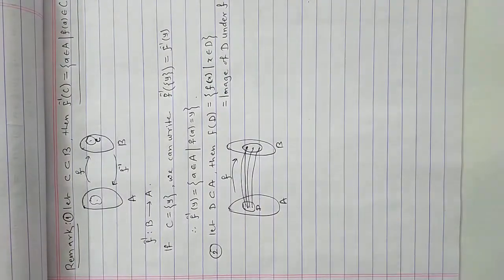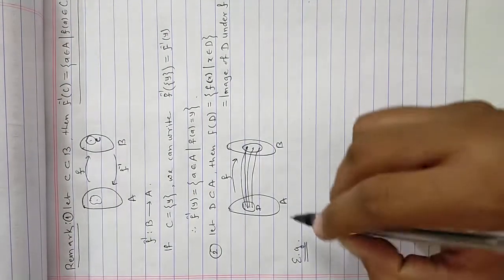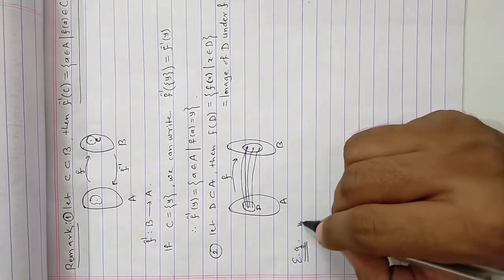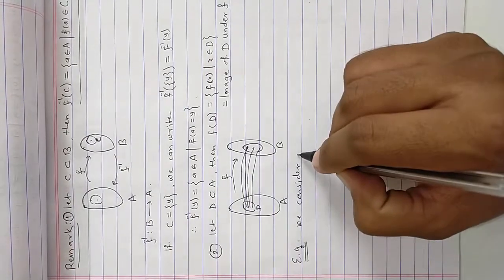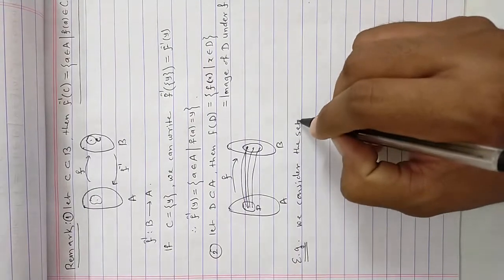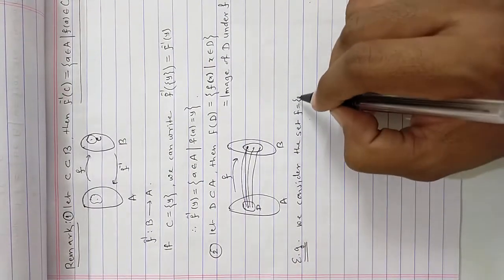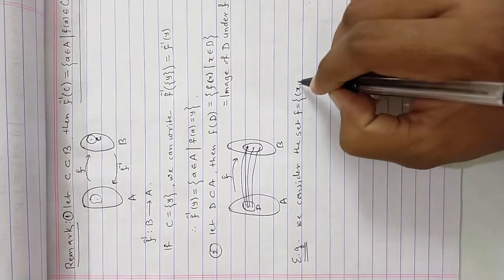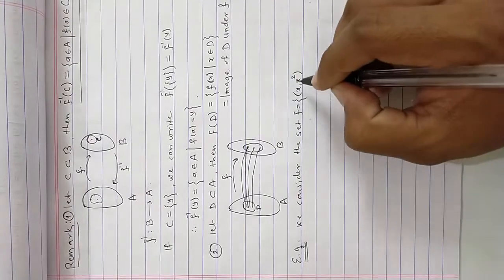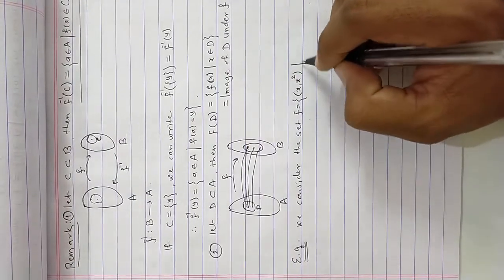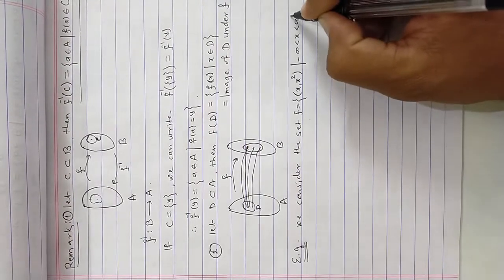So let us see some example. We consider the set f, which can be the Cartesian product or ordered pairs (x, x square) such that minus infinity less than x less than infinity, and it is a function. Which function?